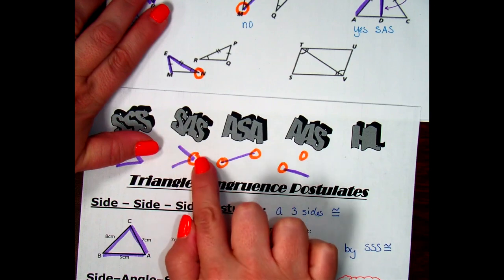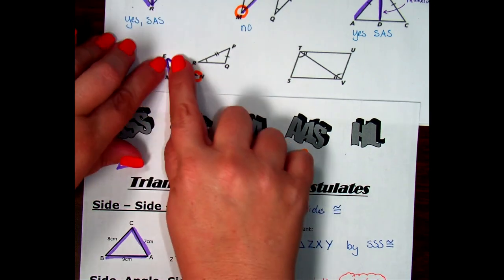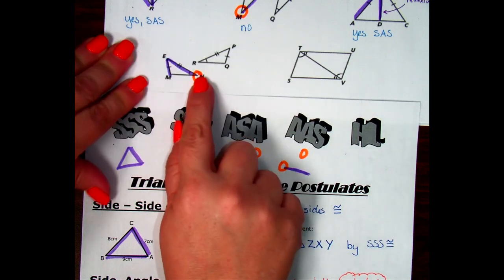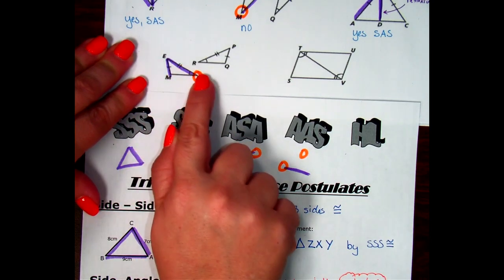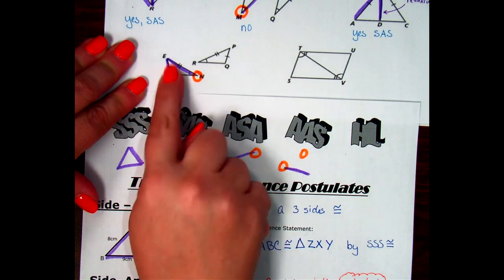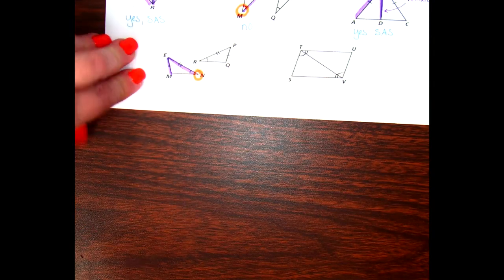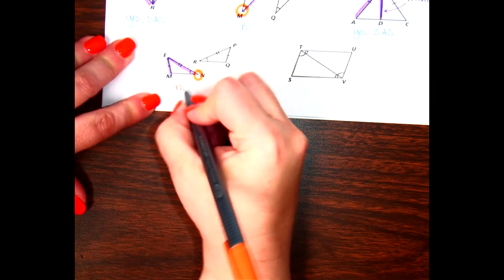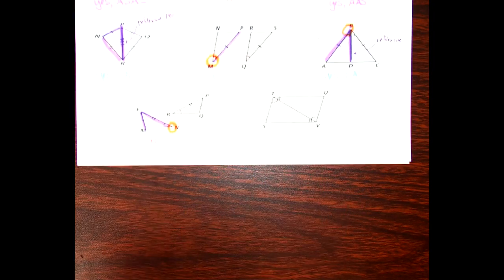So when I look, are my two sides coming together at the angle? No, my two sides are coming together up here at angle E. This one is not here. So this one is my side, side, angle, SSA, or angle, side, side, ASS, which is the booty. We never trust the booty, right? So this one is a no. We don't have enough information. Okay, not enough information on that one.